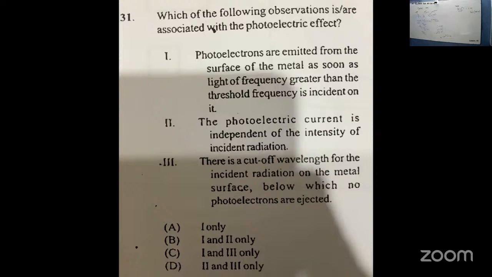Is the first statement correct? Yes, the first statement is correct. Once the frequency of the light is greater than the threshold, emission will happen, because threshold frequency is the lowest. Why is two right or wrong?